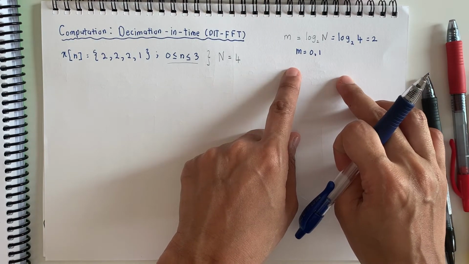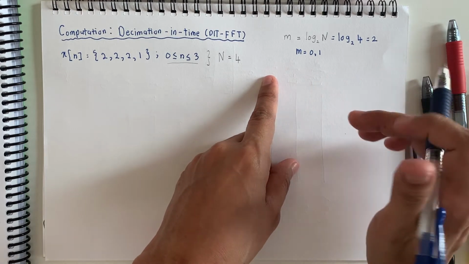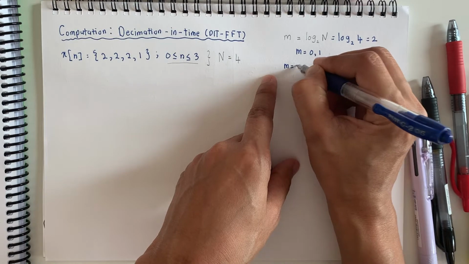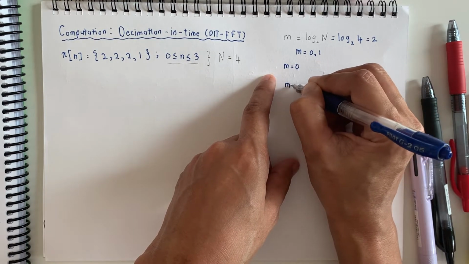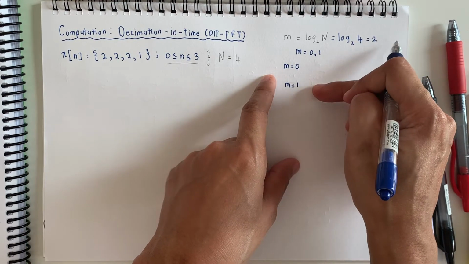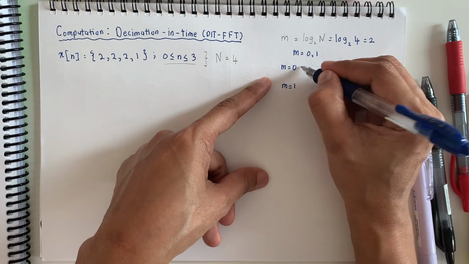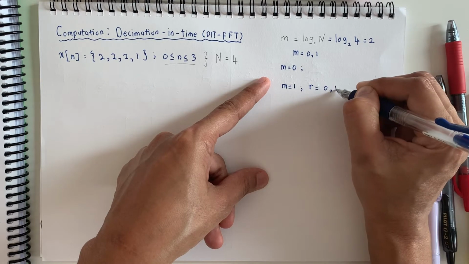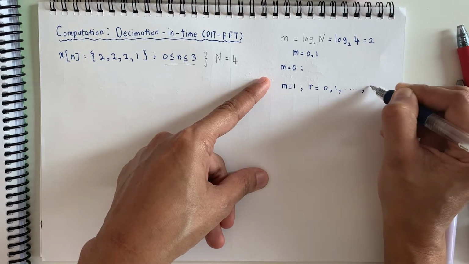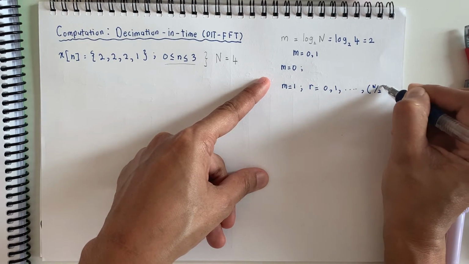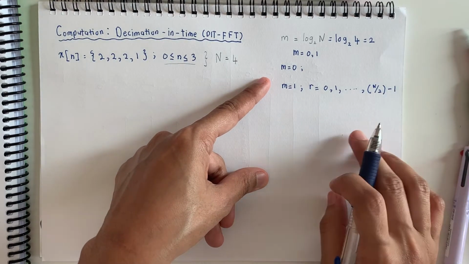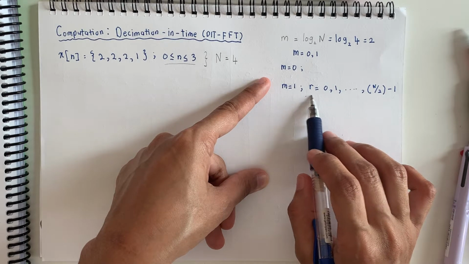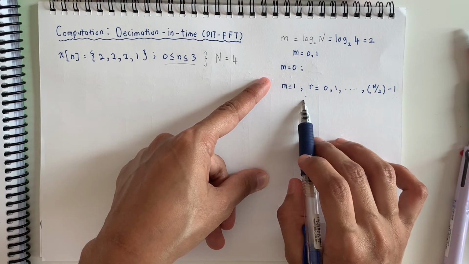After you get the M value, you can determine the R value. To determine the R value, first you list down all your M values. At the last stage, you have to use this formula: 0, 1, until N divided by 2 minus 1. This equation is only valid for the last stage.